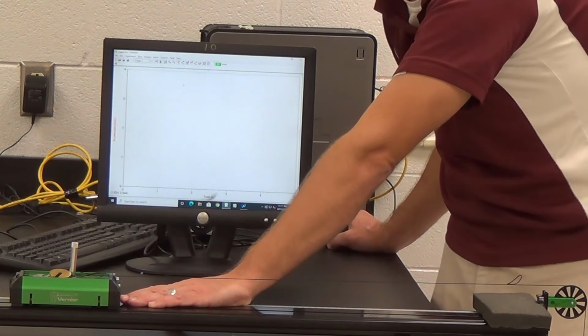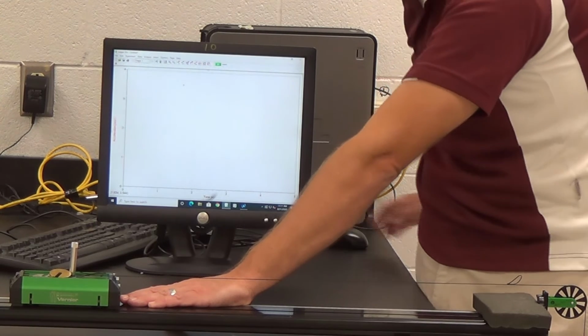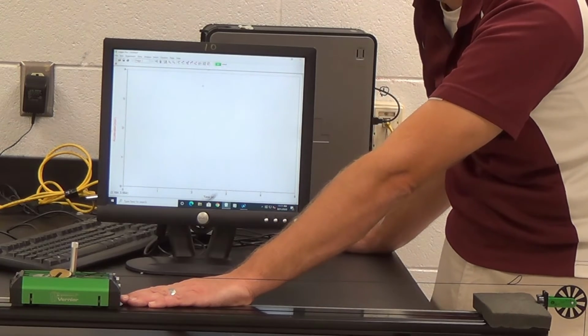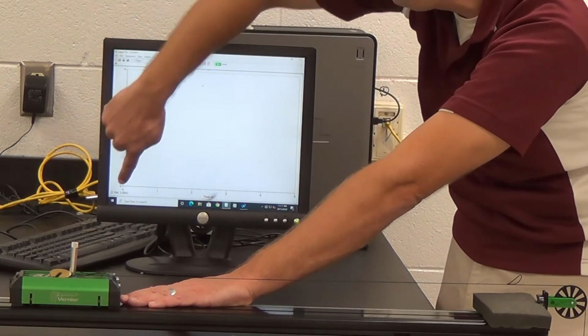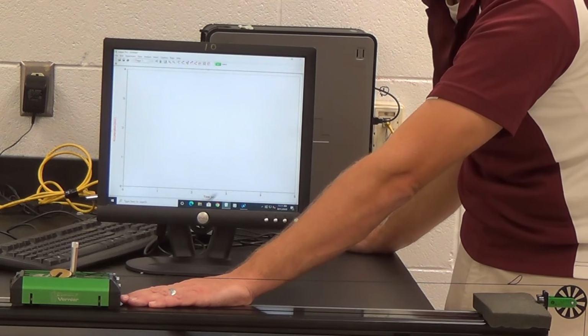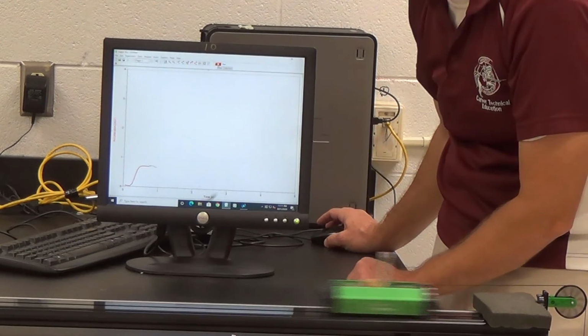Okay, so we're ready for the first run on our data. Our pan has 50 grams on it. Let's go ahead and measure the acceleration, which we're going to get from the acceleration versus time graph. We'll just have to see where the line shows up. We're ready to go ahead and collect data.